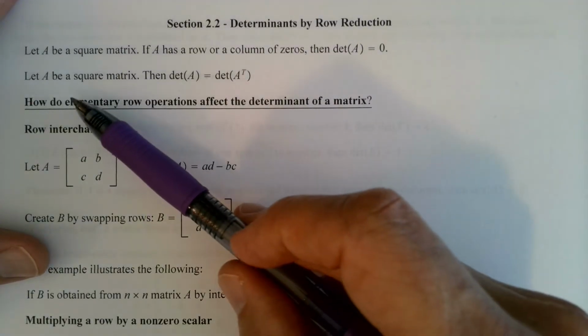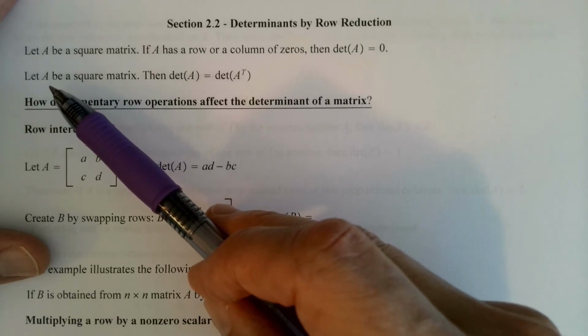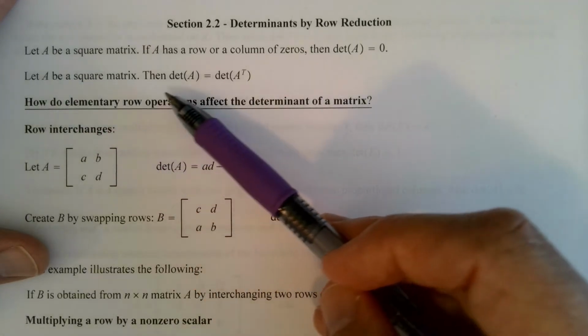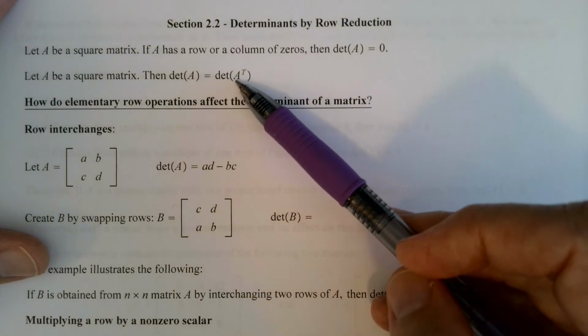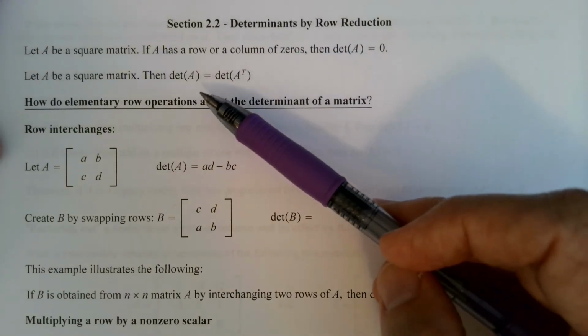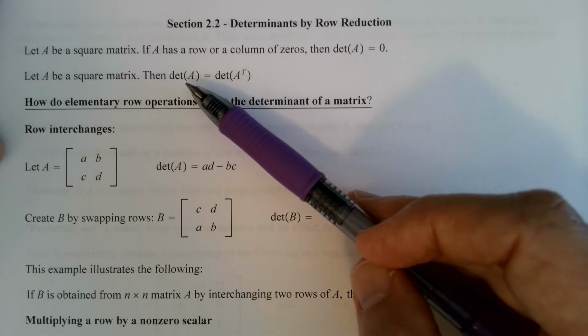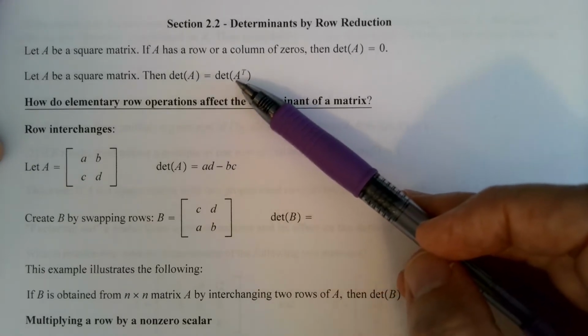Another thing maybe needs a little more explanation, but seems feasible. If we have a square matrix A, then the determinant of that matrix is equal to the determinant of the transpose of that matrix. Now we're talking about square matrices here, of course, only when we talk about determinants. And why would this make sense at any rate? Why would the determinant of a matrix be equal to the determinant of its transpose?